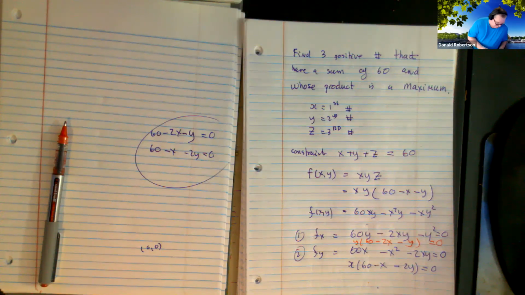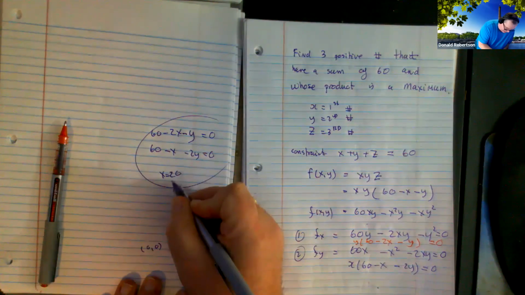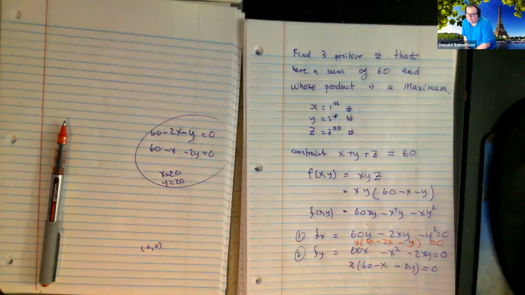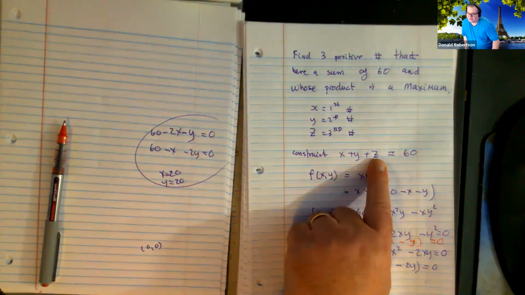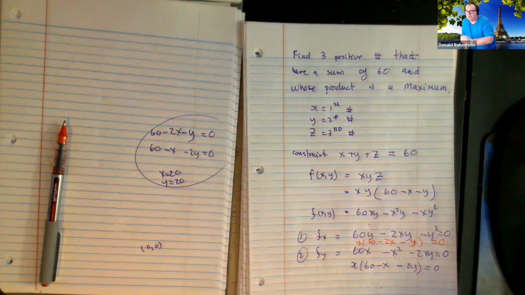I know this isn't true, but can we pretend that x was 20 and that y is 20, just for argument's sake, right? Then wouldn't the maximum value be x is 20, y is 20? So that makes z 20. And so 20 times 20 times 20 would be the maximum product. And that's how we would finish that.